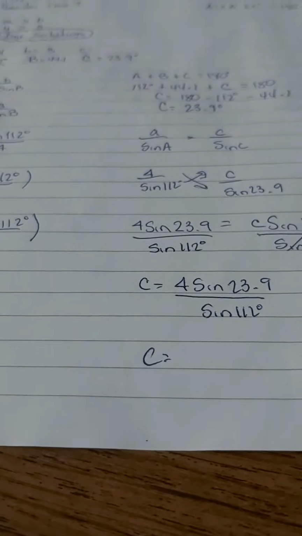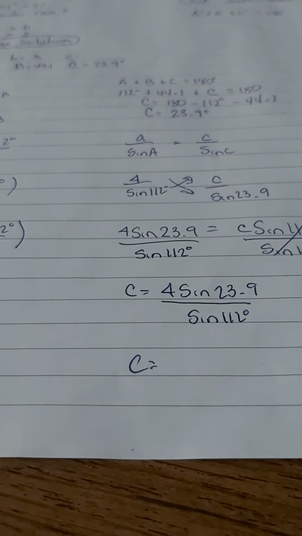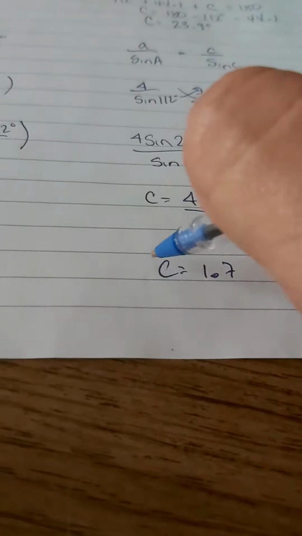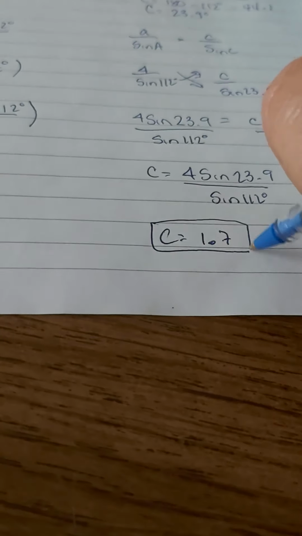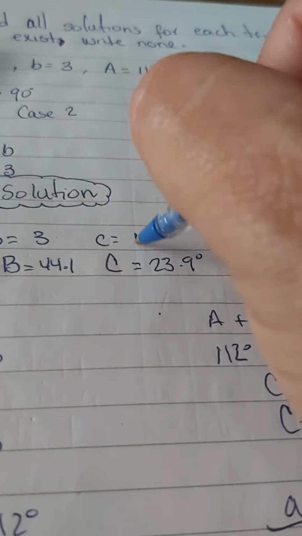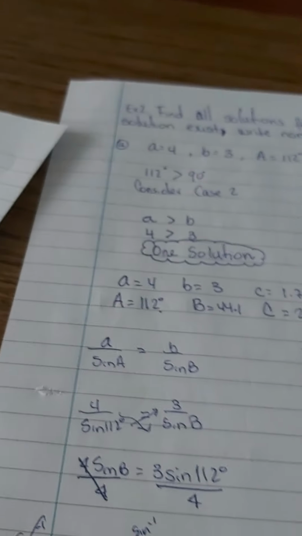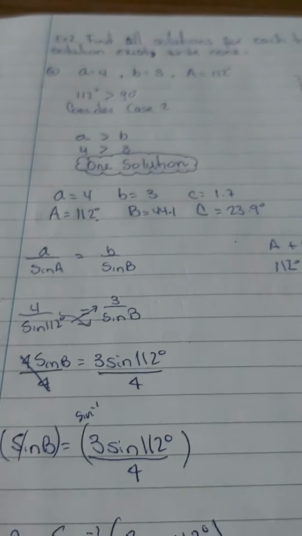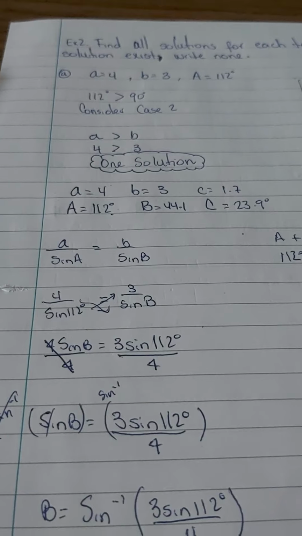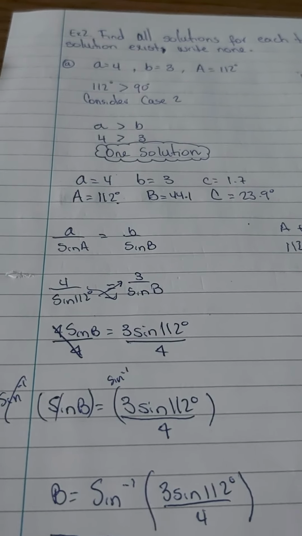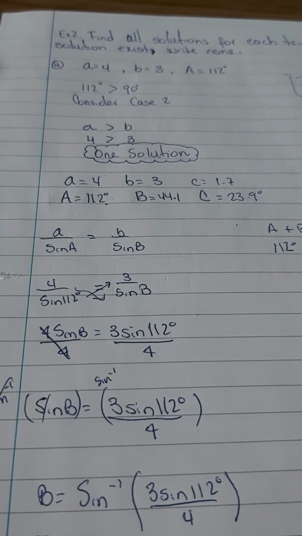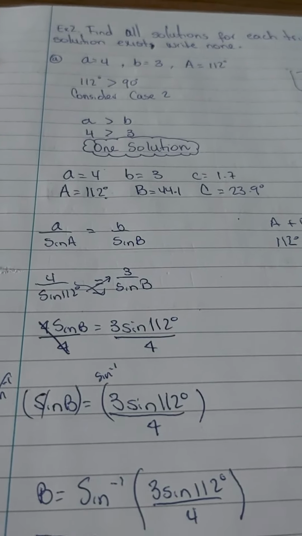So side c will be equal to 1.7. Okay, 1.7. And that will be our solution for the triangle with side a equals 4, side b equals 3, and angle A equals 112.